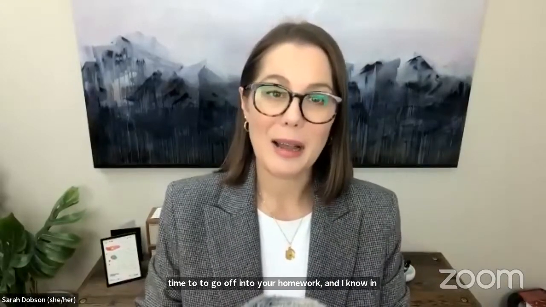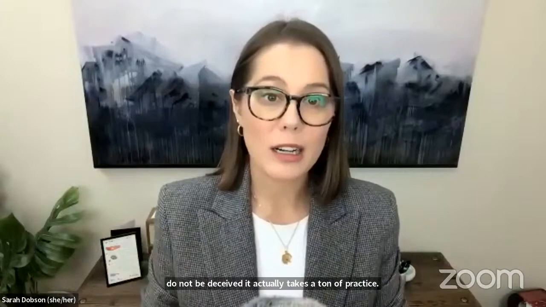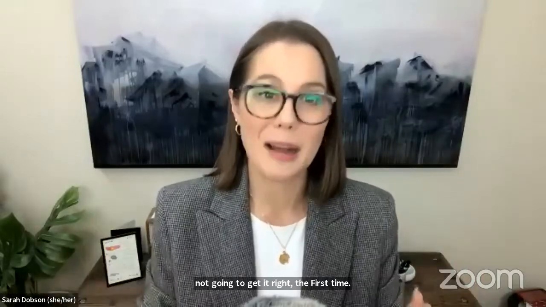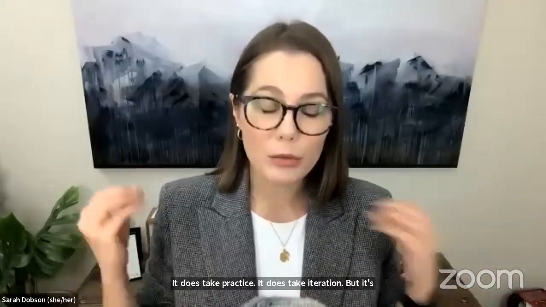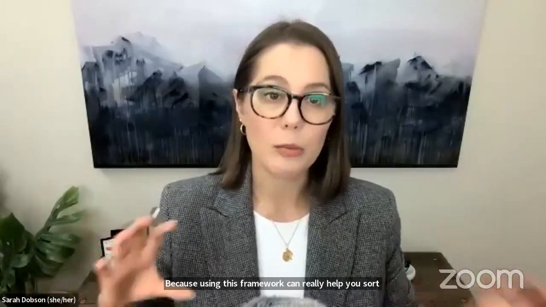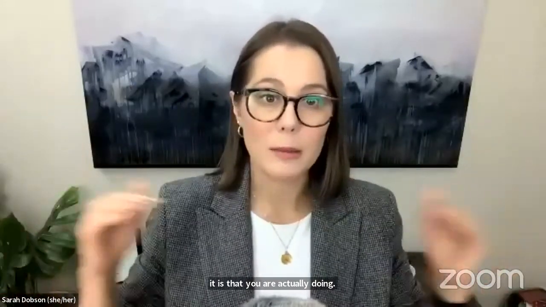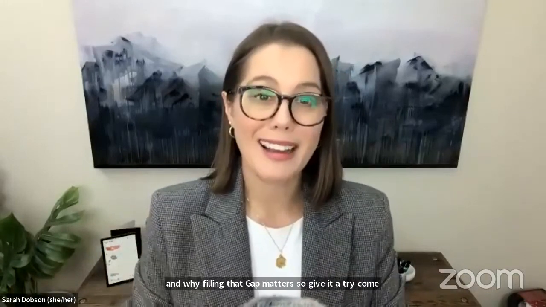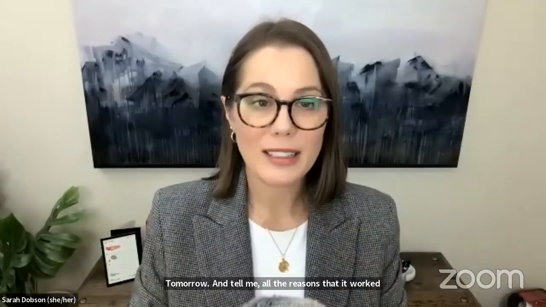And I know in some ways the problem gap hook seems quite simple, but do not be deceived. It actually takes a ton of practice to really grasp that framework. And like I said, you're not going to get it right the first time. Give yourself that grace to know that it's not going to come naturally the first time. It does take practice. It does take iteration. But it's really worth giving it a try, because using this framework can really help you sort out your thinking. It can really help you figure out what it is that you are actually doing and why your research matters, by thinking about the broader problem, the gap that you're trying to fill, and why filling that gap matters. So give it a try. Come back tomorrow and tell me all the reasons that it worked and didn't work, and we'll talk about it. But definitely give it a shot.